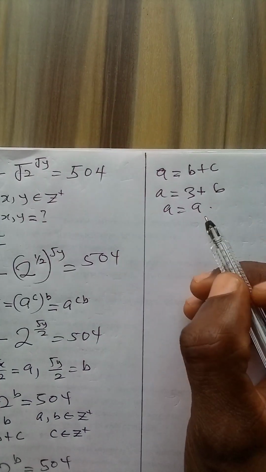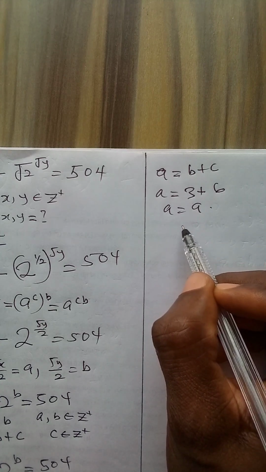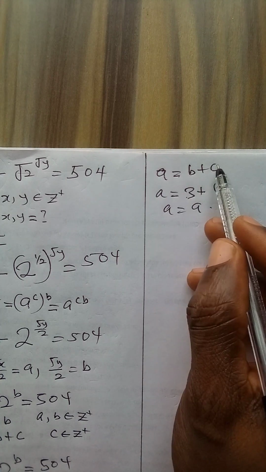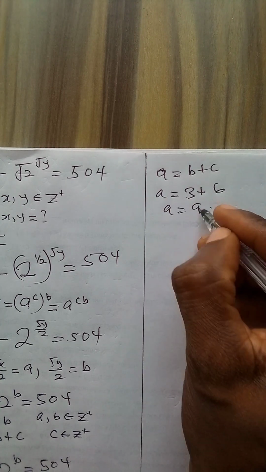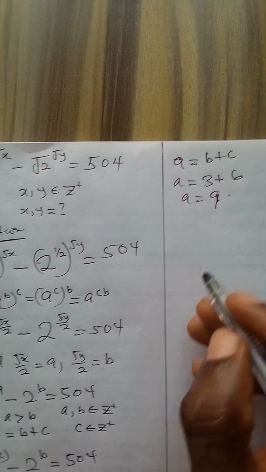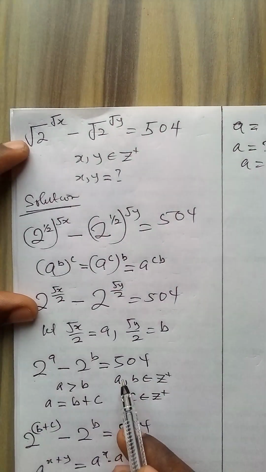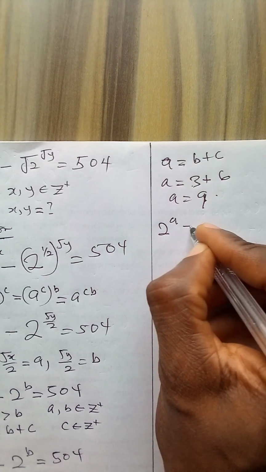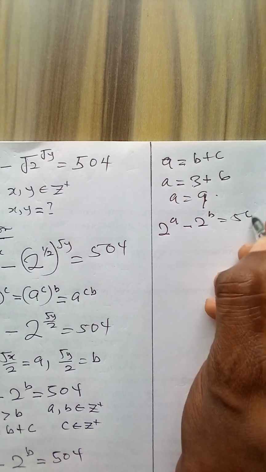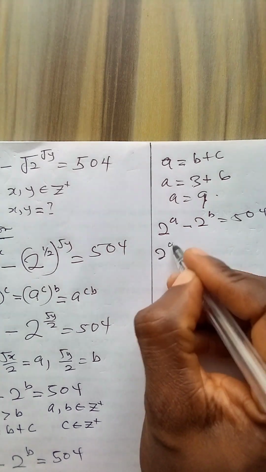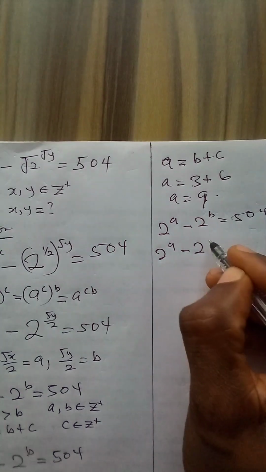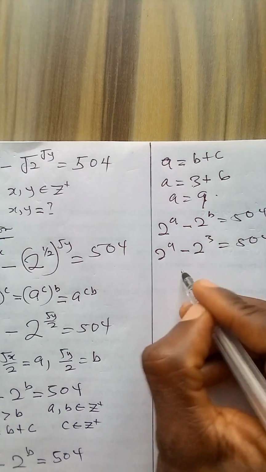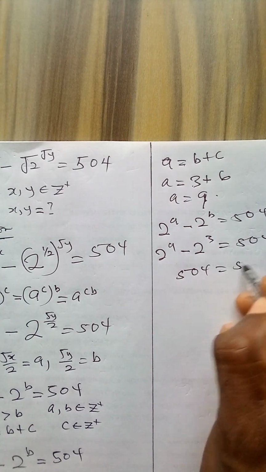Now at this point, we are going to check if our answers, that is b is equal to 3 and a is equal to 9, are correct in this equation, which is 2 to the power a minus 2 to the power b is equal to 504. Now 2 to the power 9 minus 2 to the power 3 is 504. Yes, this is 504 and this is 504.